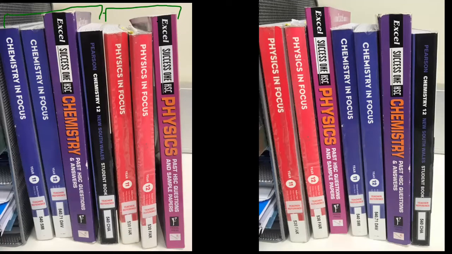I can put physics books on the right and chemistry books on the left, or physics books on the left and chemistry books on the right.